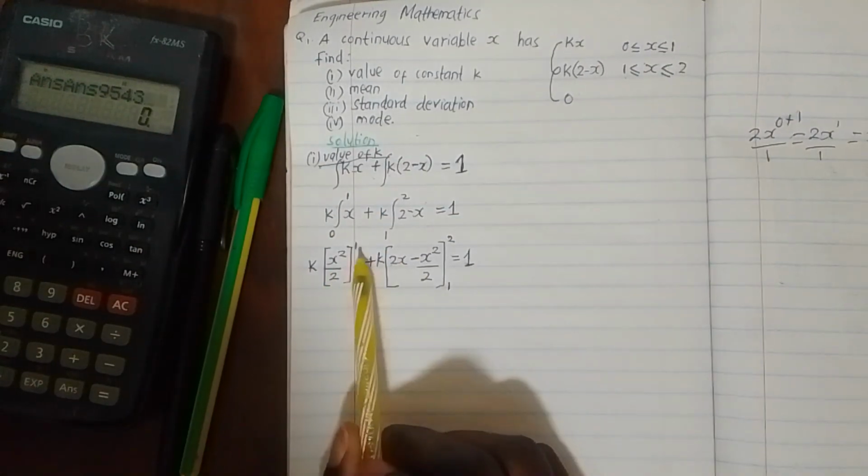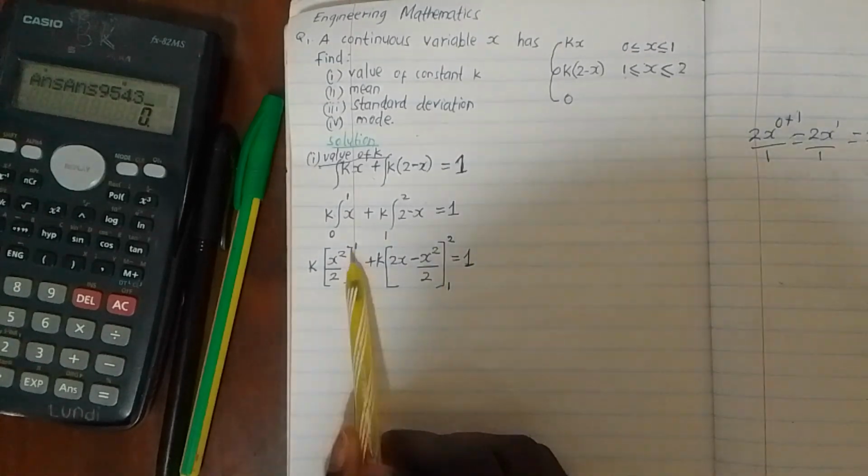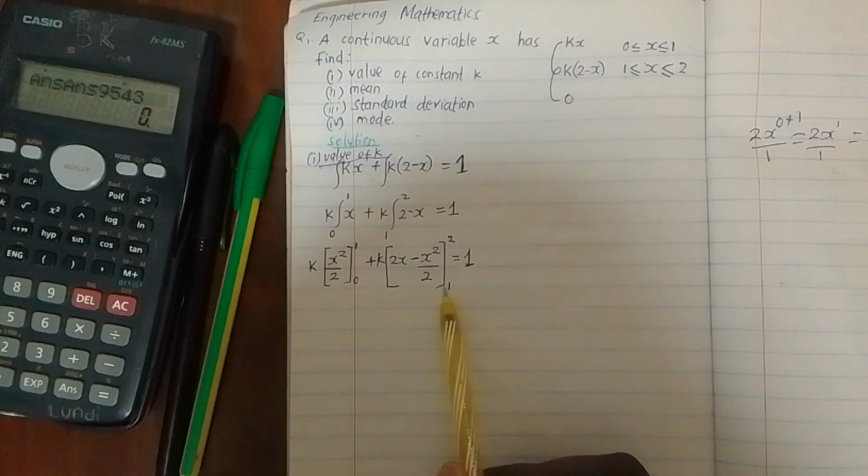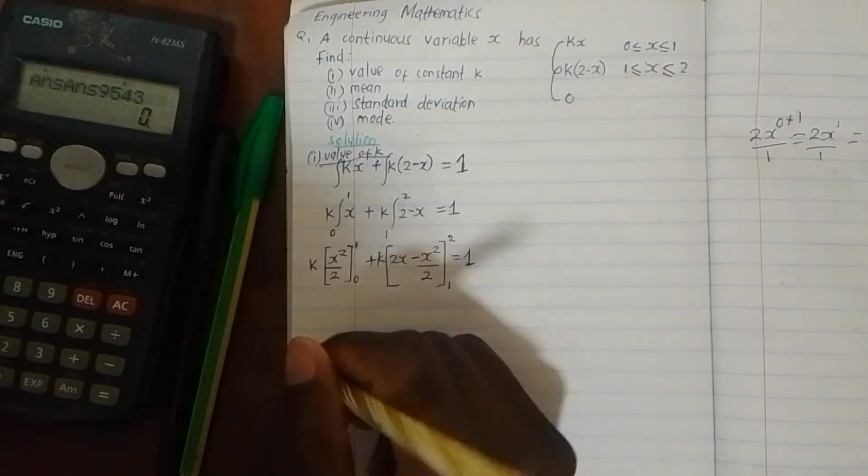So where there is x we replace with 1, where there is x we replace with 1, where there is x we replace with 2, then where there is x we replace with 1.